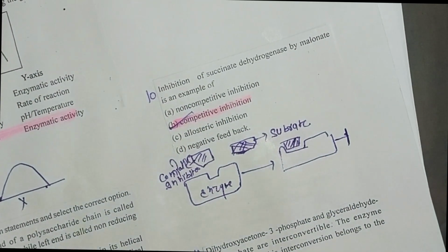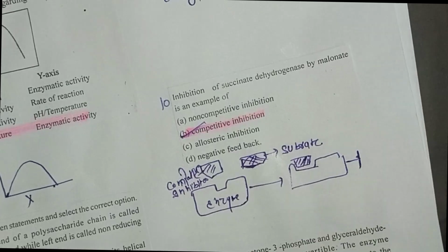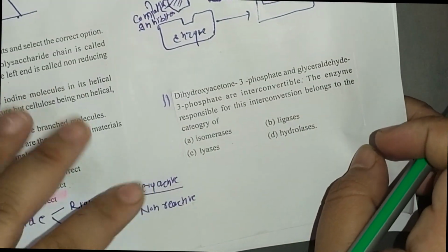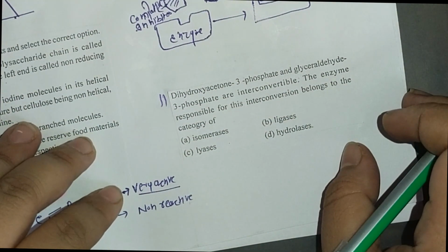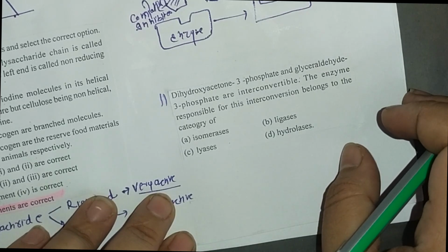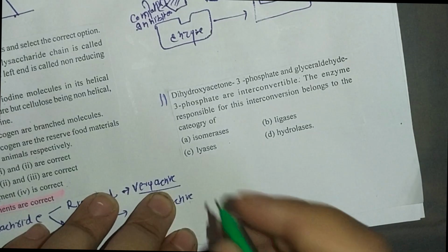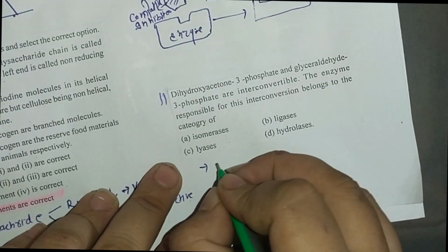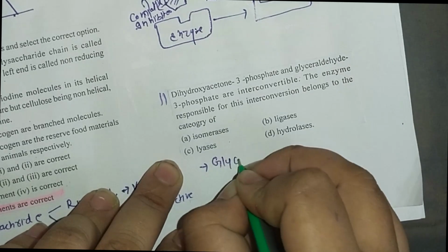Next question is dihydroxyacetone phosphate and glyceraldehyde 3-phosphate are interconvertible. See, this is a reaction of glycolysis.